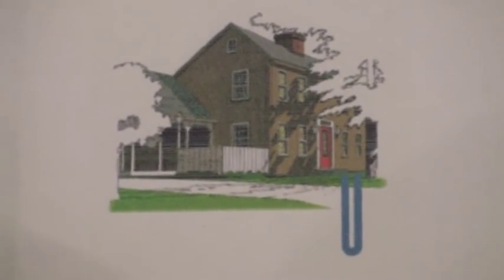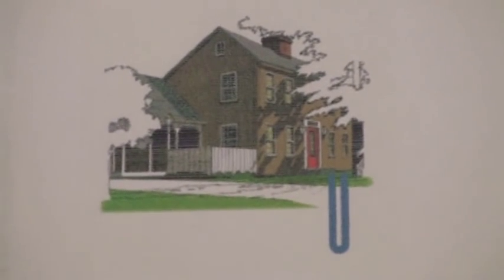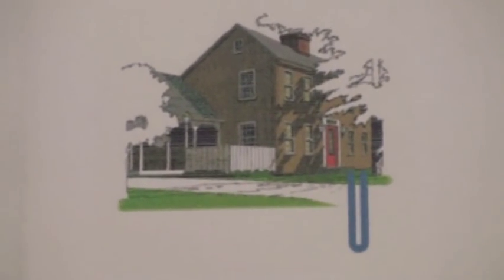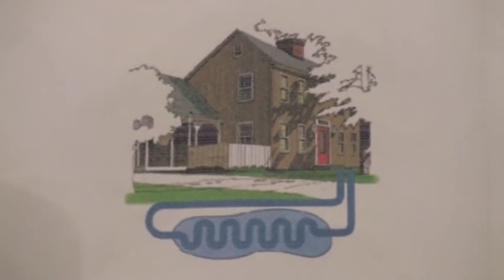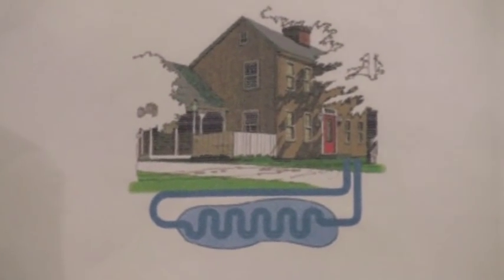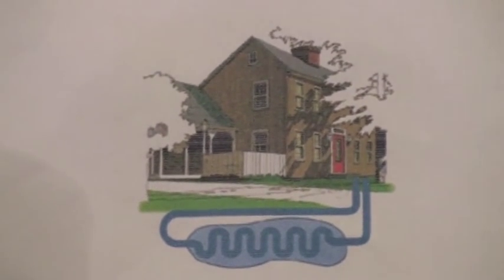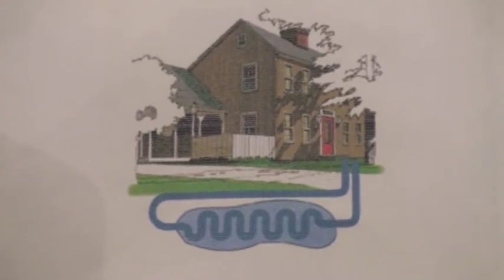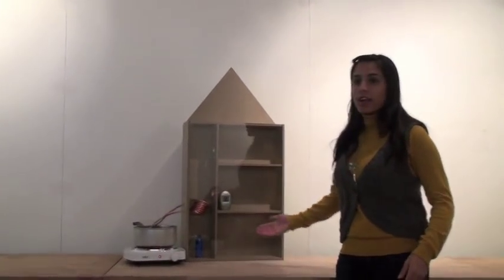The second kind of closed loop system is a vertical loop system, and here 150 foot pipes are dug into the ground and placed there. And the last kind of closed loop system is a lake or pond loop energy system, and here the pipes are placed into a body of water and the heat from the body of water is used to heat the home.